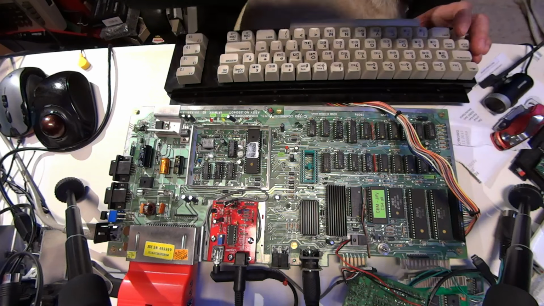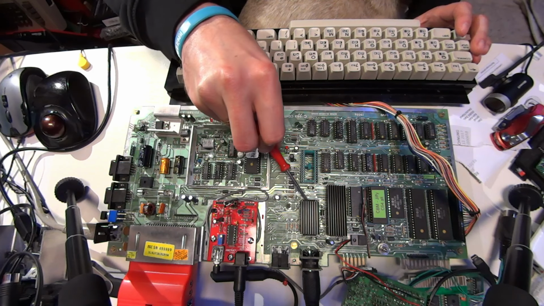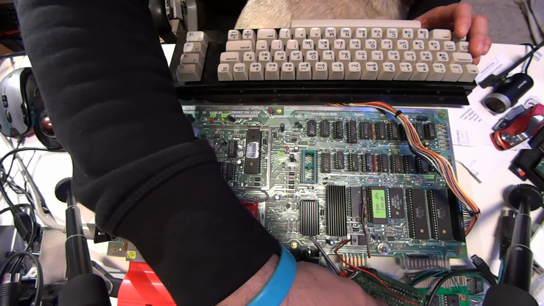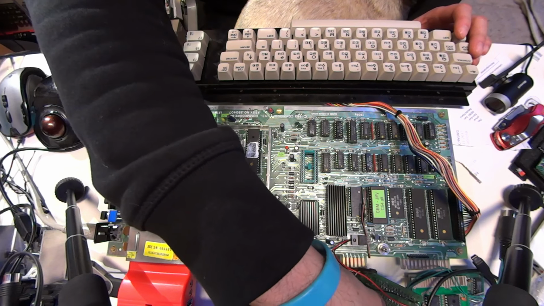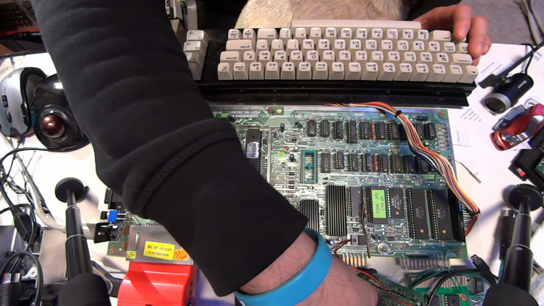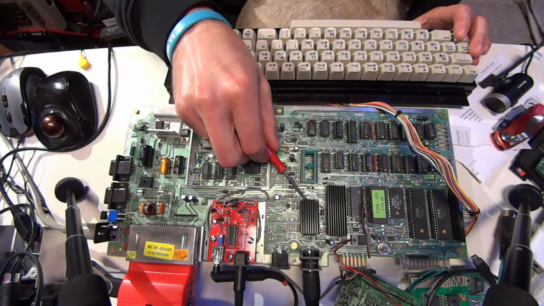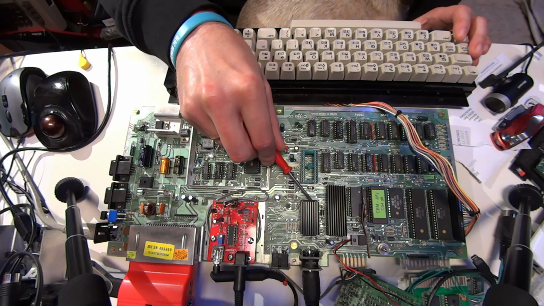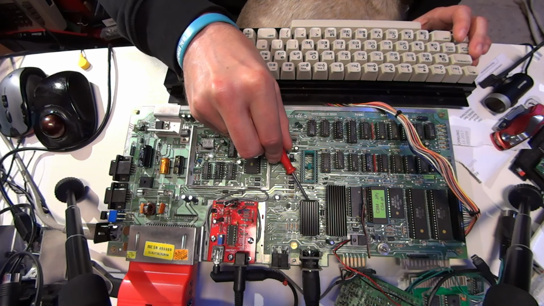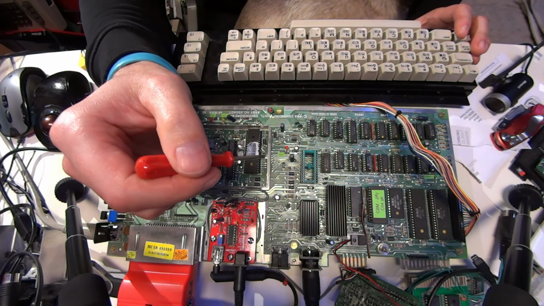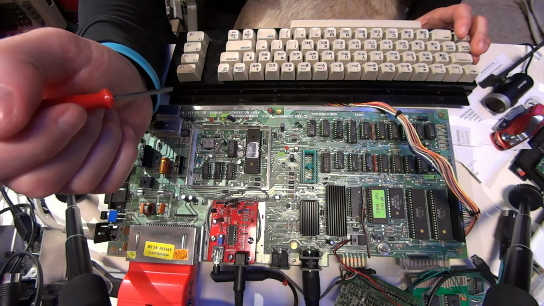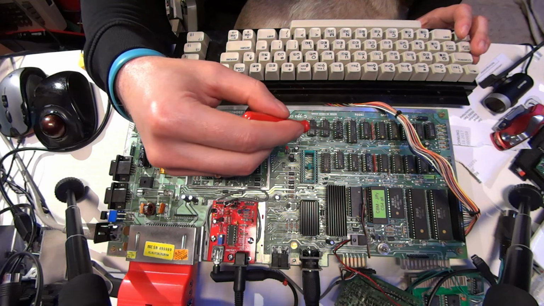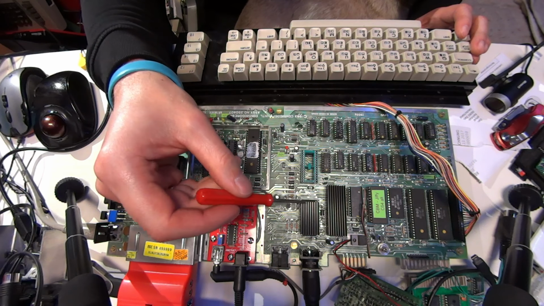The heatsink itself is quite a good idea. I mean, the PLA is probably not one of the ICs that run hot, but almost all the ICs on the older boards have their own working temperature, so to say. And if you just keep in mind, especially this board, it's from 1984, probably, because most of the ICs are from 1984, as far as I have seen.